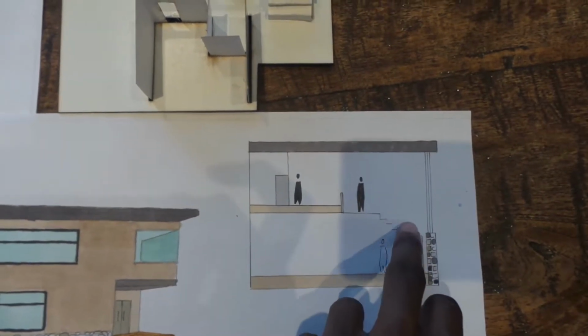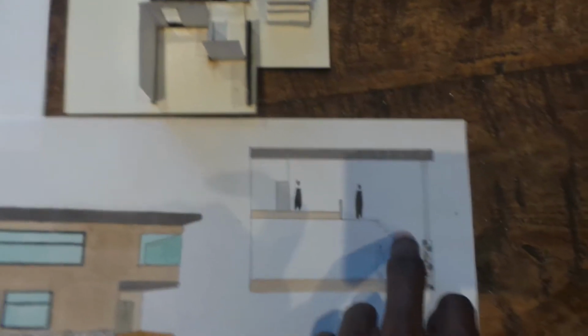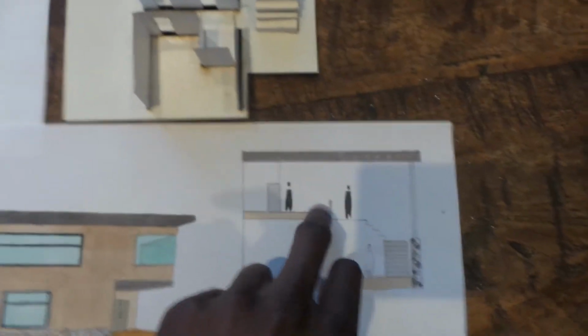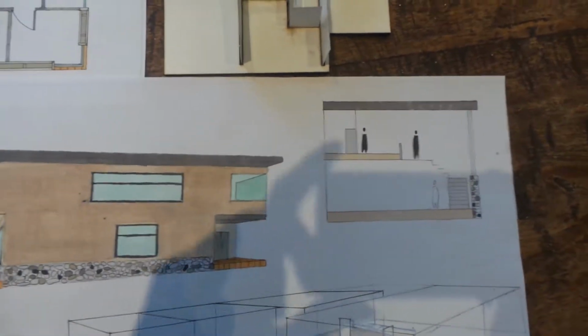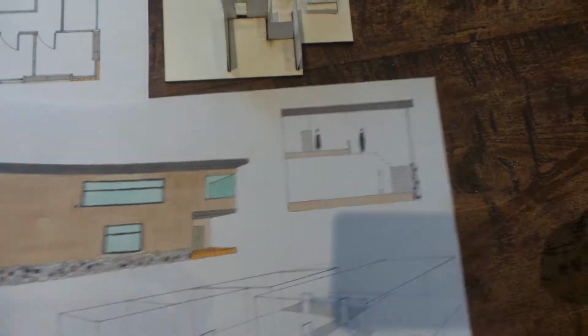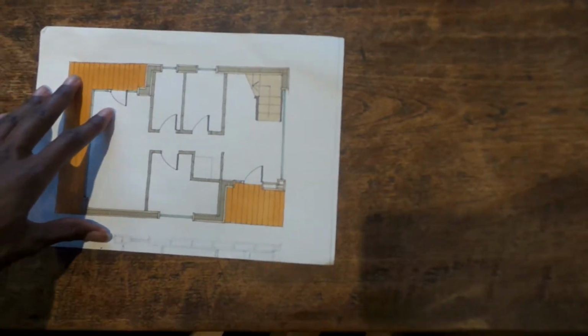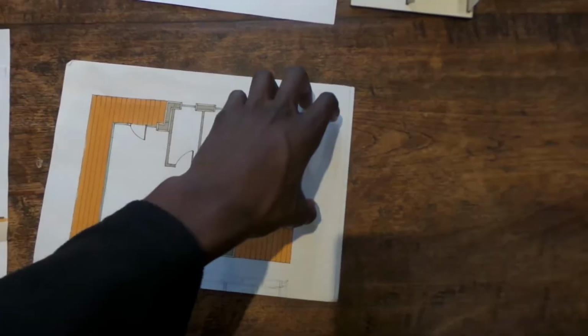So the stairs will be on the right, window here, the footing here. The user should be able to be in connection with the person downstairs through this sort of design, through the way this is structured. So let me walk through the floor plans that I've made. This is the first floor. Entrance here, corridor here, open space, big space.